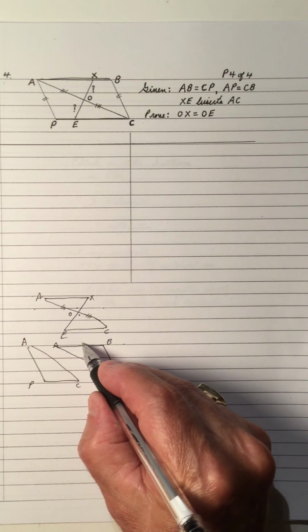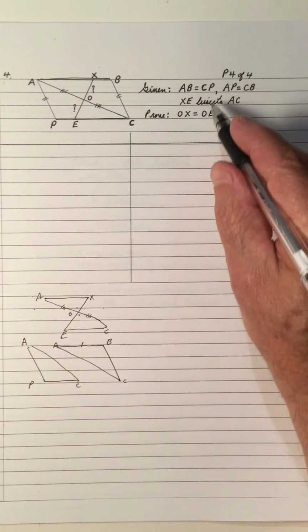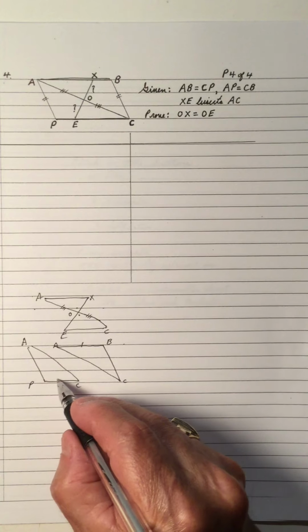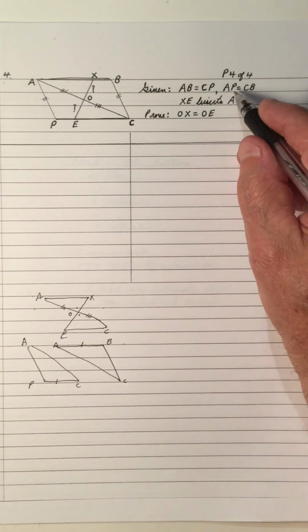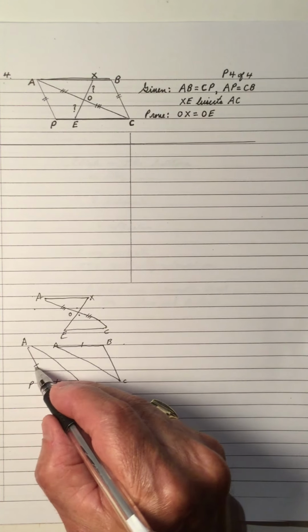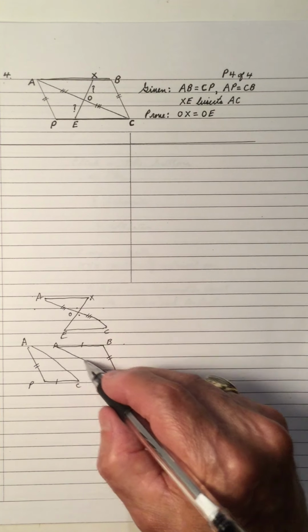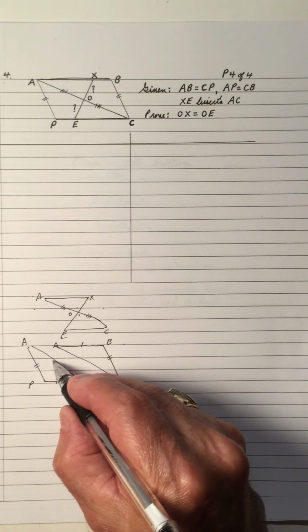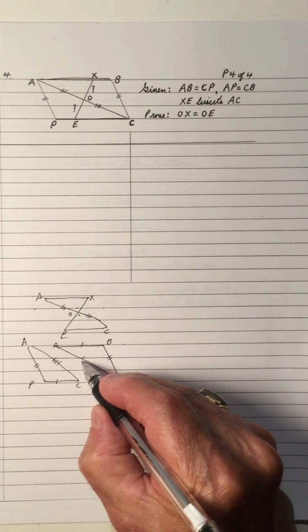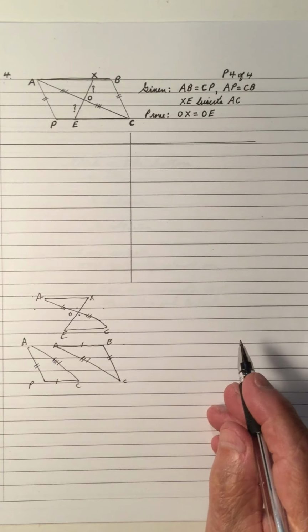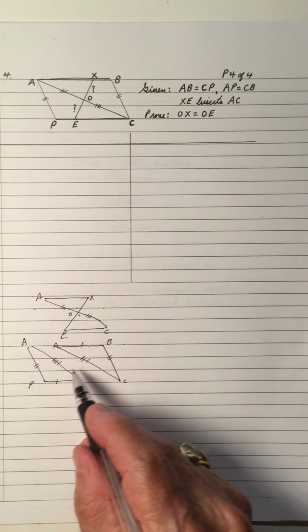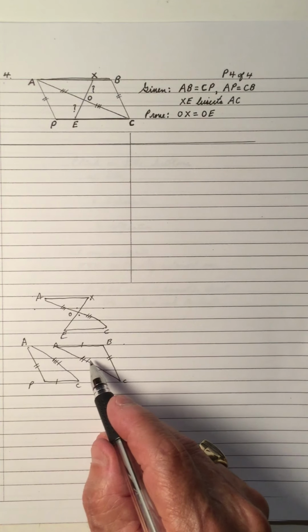So AB is equal to CP. AP is equal to BC. And we have this common side. So these triangles are congruent by SSS.